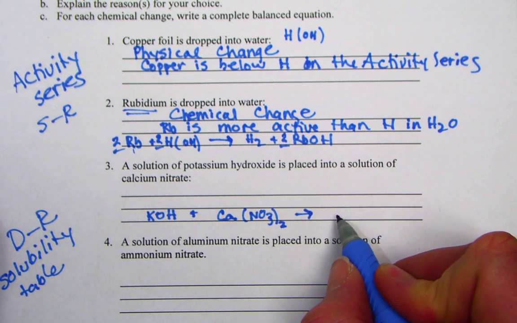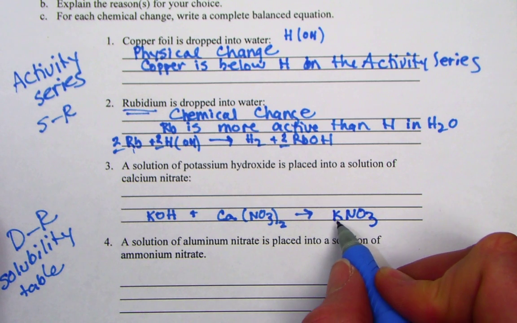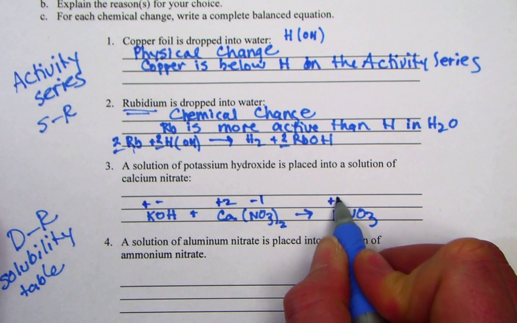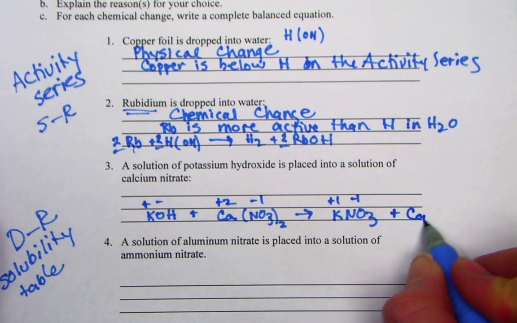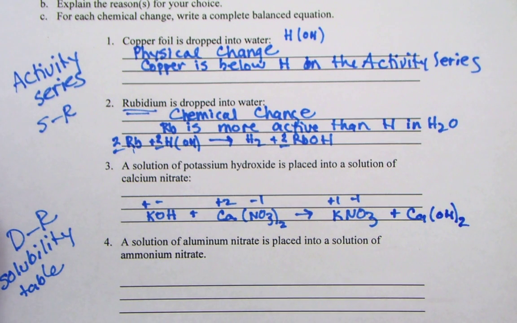Potassium would hook to nitrate, KNO3, based on charge, +1, -1. And calcium hooks to hydroxide, Ca(OH) taken twice.